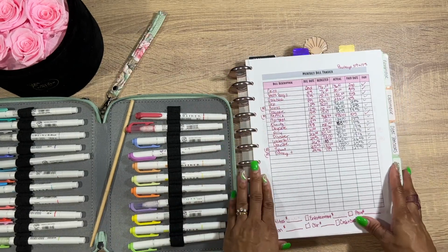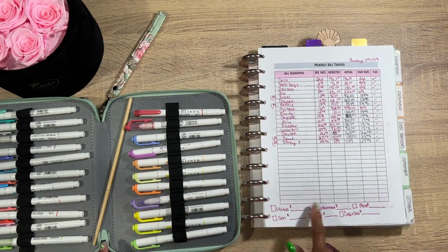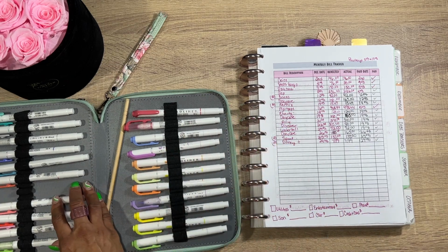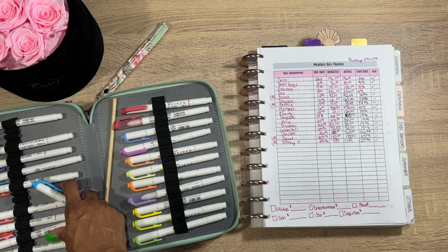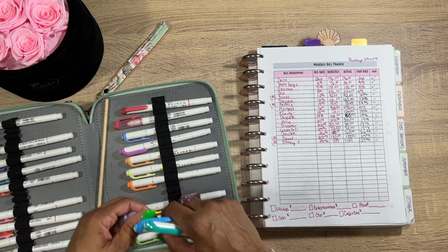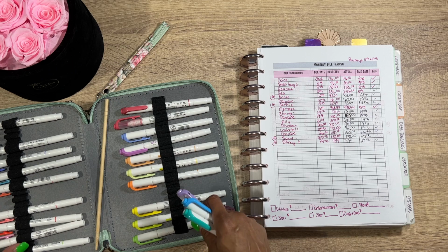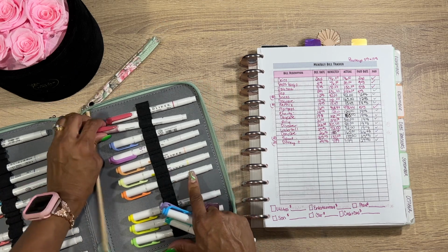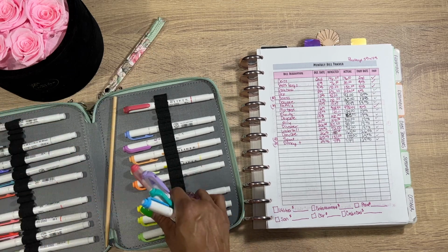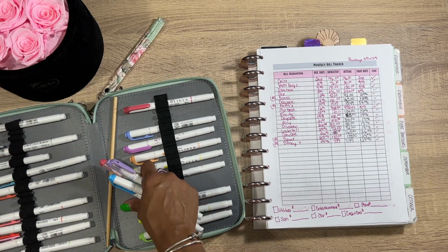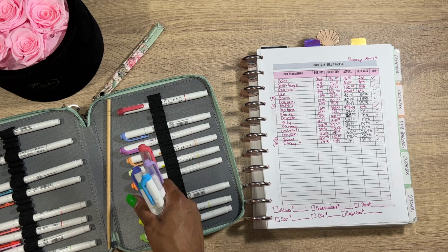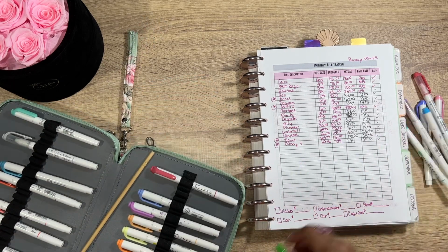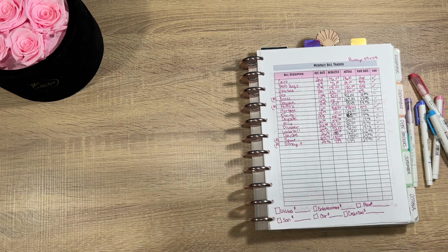So how do I do this? I'm going to get out 1, 2, 3, 4, 5, 6. We need 6 colors. All right, so we got 1, 2, 3. Let's see. Let's do this one. No, 3, 4. We do 5, and then we need one more. Let's do this light pink, 6. Okay. So we are going to do that color, and I will put those back later.